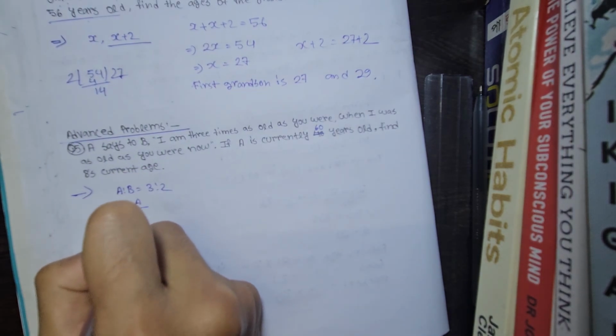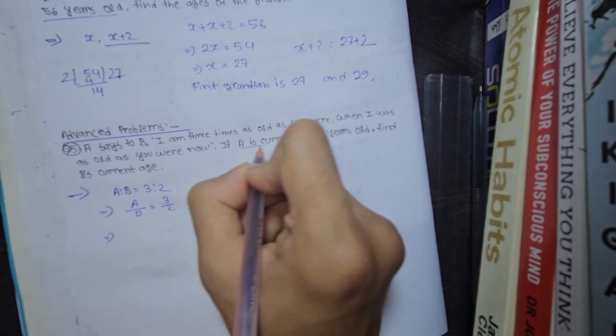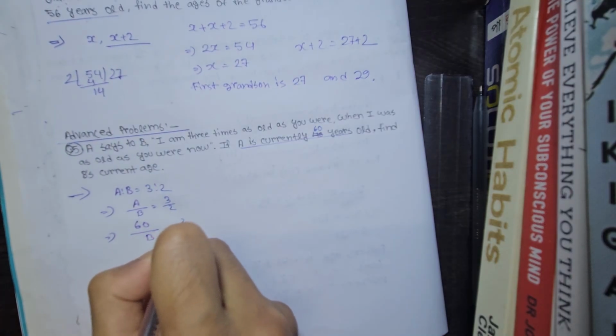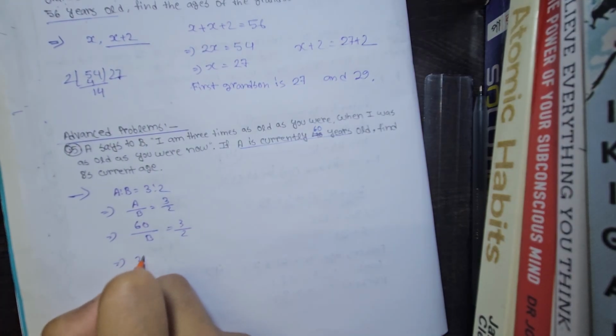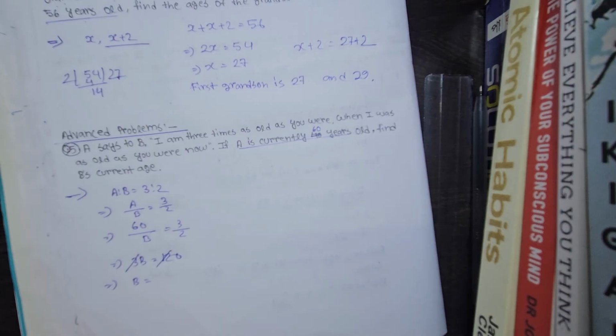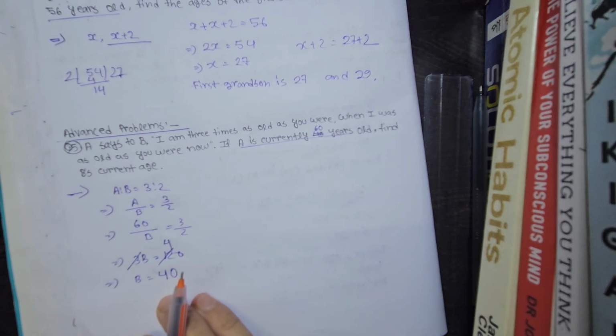So A by B is 3 by 2. We can write it like that. We have the value of A as currently 60 years old. So 60 by B is 3 by 2. So 3B equals 120. Then B equals 40. Correct? So B's current age is 40 years old.